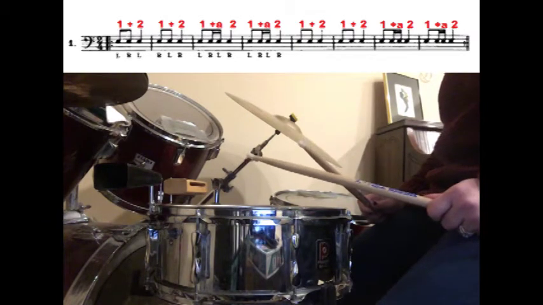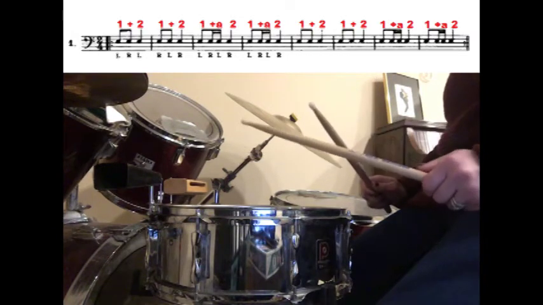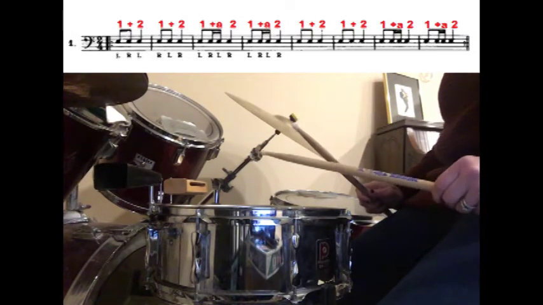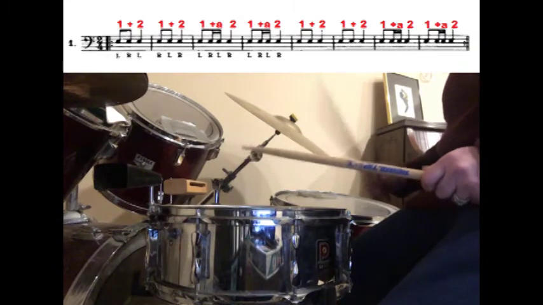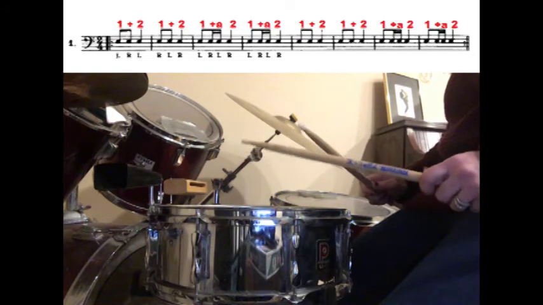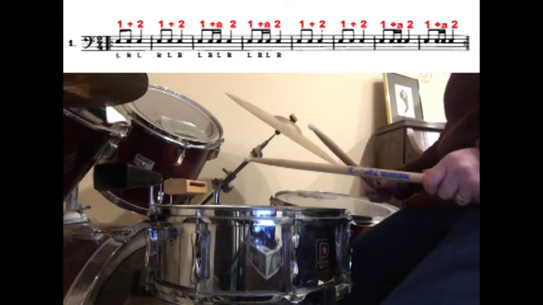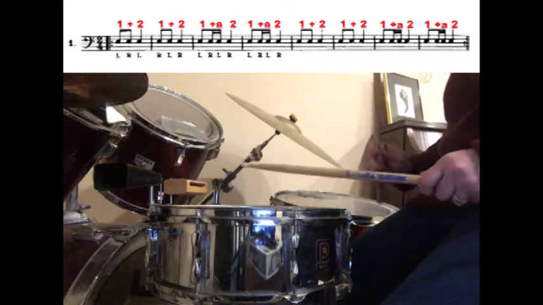The next measure is the same. The next half of the song is the same as the beginning, so we read 1 and 2, 1 and 2. Then we have back end: 1 and a, 2, 1 and a, 2.